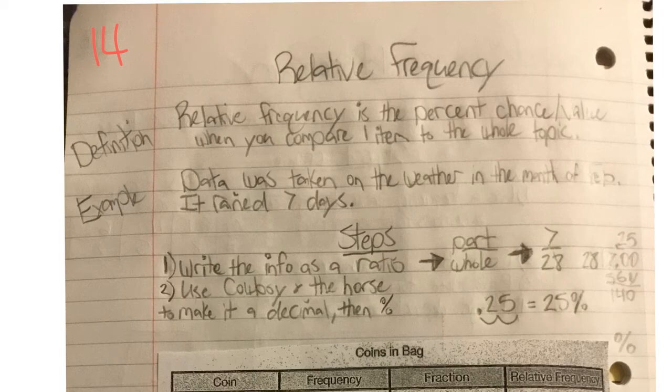Hey, sixth graders, we are back in our data books again today. We are on page 14, which is going to be all about relative frequency, and I will explain all of that coming up here. So we're going to start with our definition. Relative frequency is the percent chance or value when you compare one item to the whole topic.